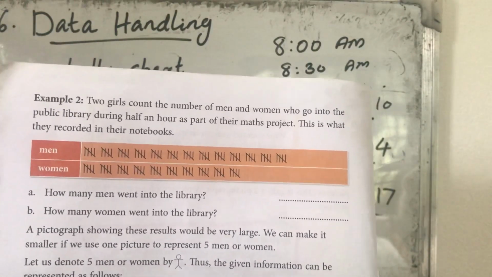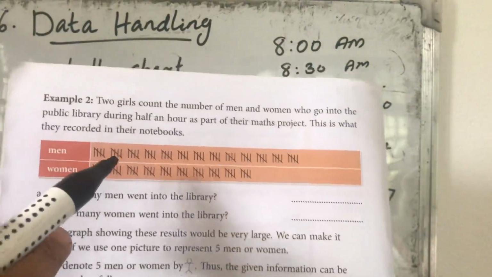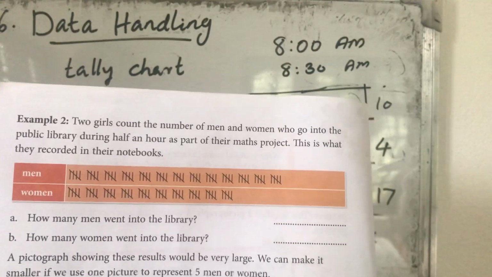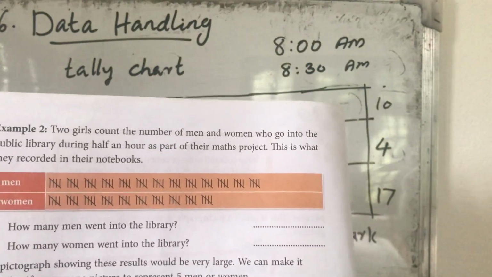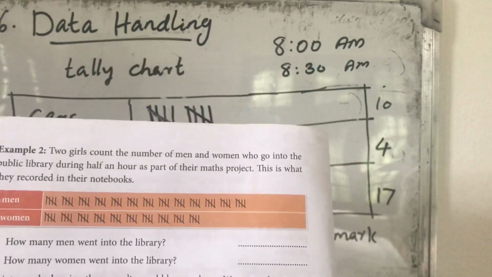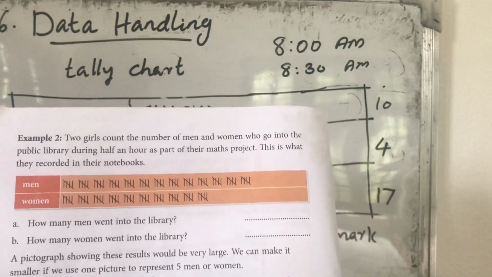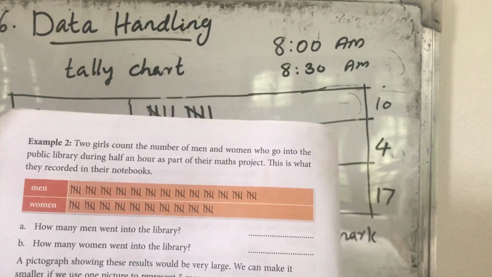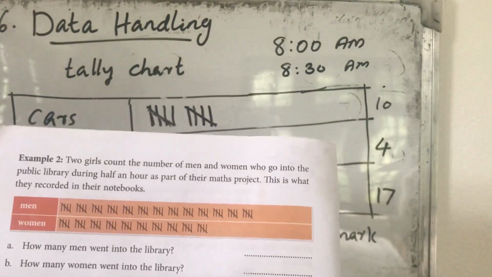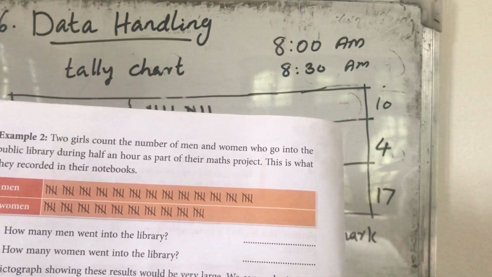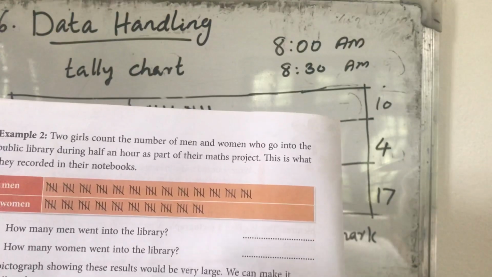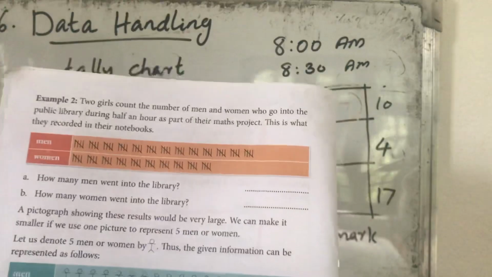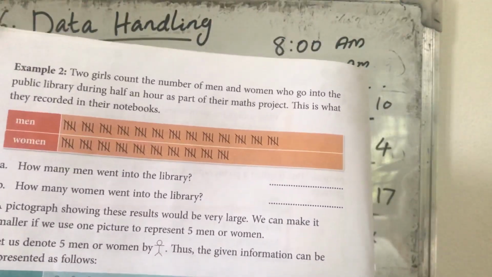Okay, into a library, some men and women are entering during half an hour as part of their maths project. 2 girls are taking data. How many men came to the library? And next another 2 girls are there. One is collecting data, how many men enter the library, and the second girl is marking how many women enter the library. Now you look there.